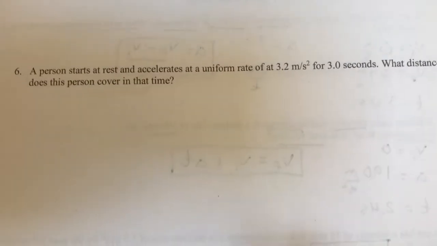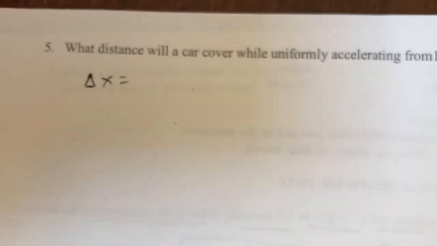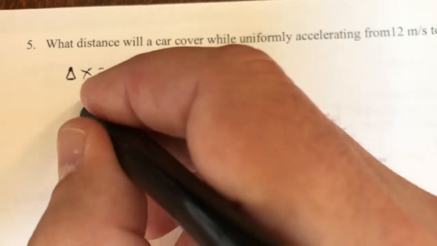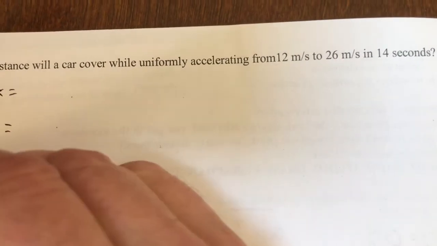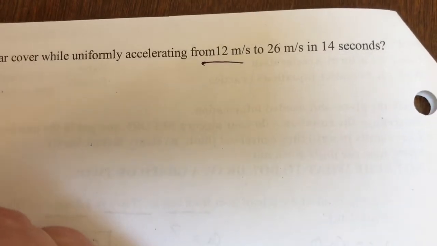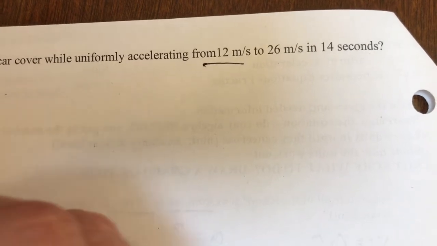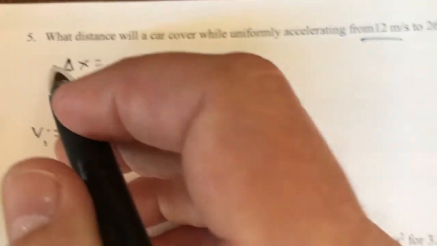Number 6. A person starts at rest. Oh, wait. Sorry. Number 5. What distance, delta x equals something, will a car cover while uniformly accelerating from 12 meters per second to 26 meters per second? So we know the initial velocity equals 12 meters per second. So final velocity is 26 meters per second. And we know the time is 14 seconds. And we're trying to find the distance.